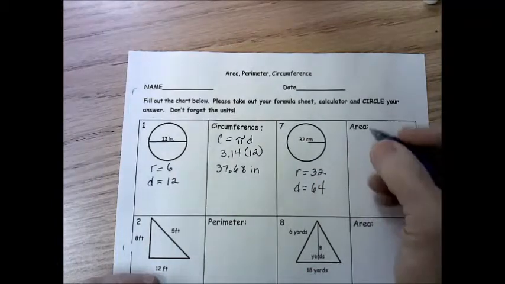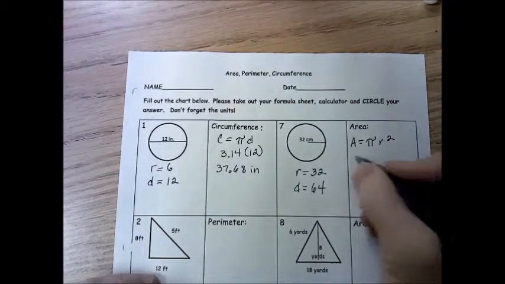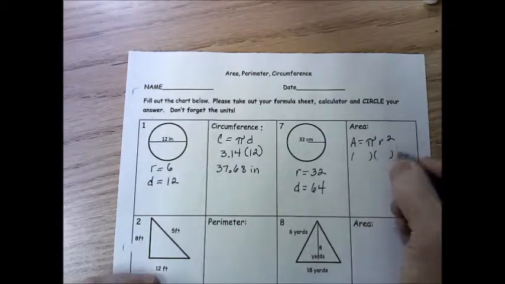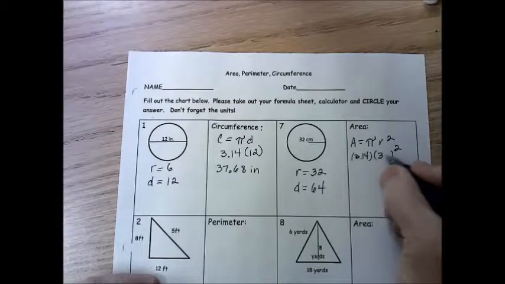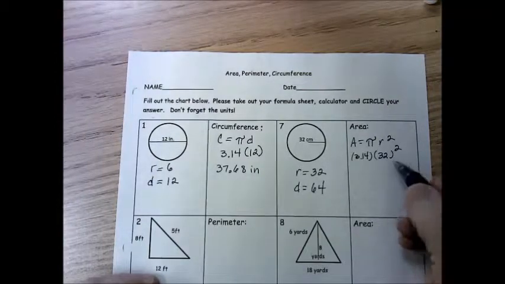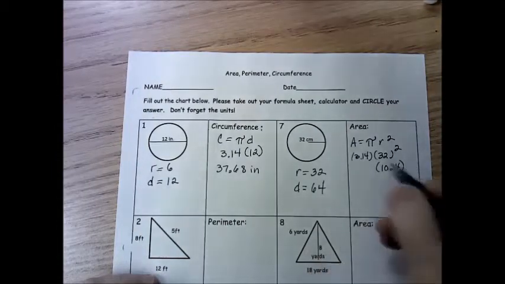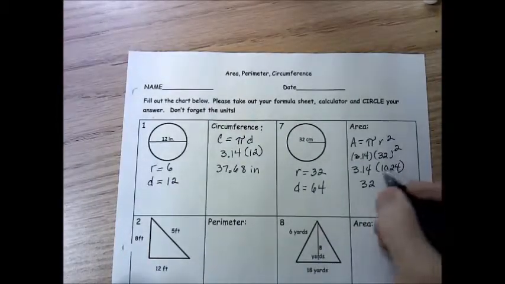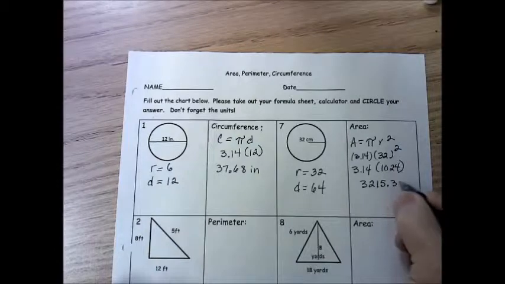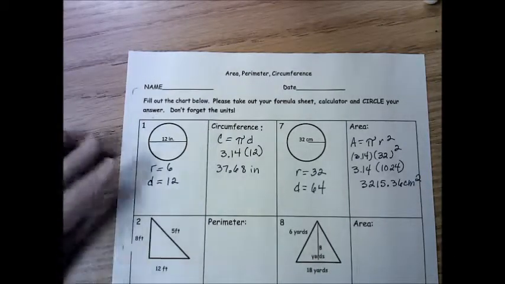Now we're looking for the area of the circle, so the formula for area is pi times radius squared. I like to put my parentheses first, so I'm replacing pi with 3.14, and we said the radius was 32. So just like order of operations, we want to square that 32 first. That comes out to 1,024. Now we have 3.14 times 1,024, and that gets us 3,215.36 centimeters. Now make sure you square the unit. Area is two-dimensional, so that means we have centimeters squared.